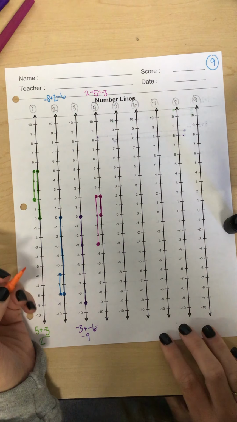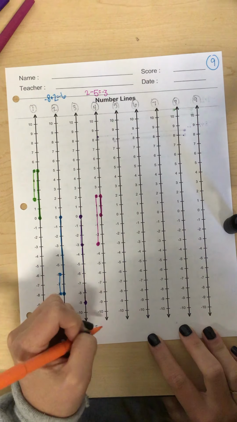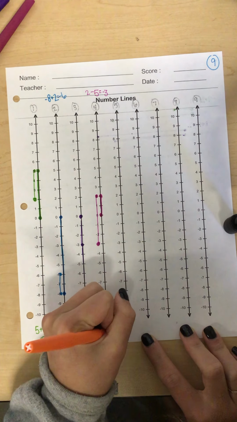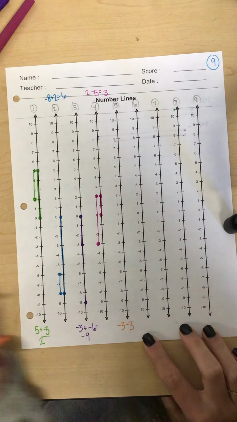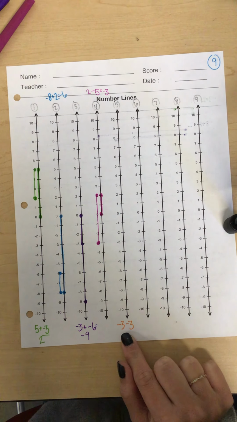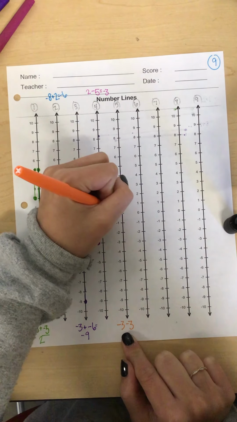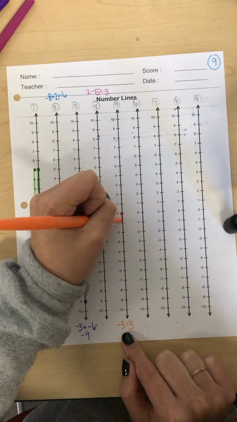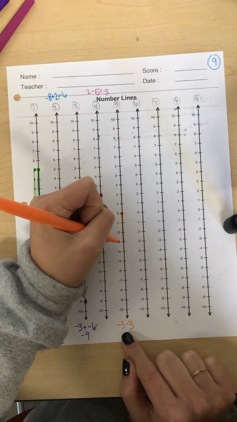Let's do -3 minus 3. Now, we're going to model it to make sure we get it correct. So we're going to start at 0, and we're going to go to -3. So 1, 2, 3.